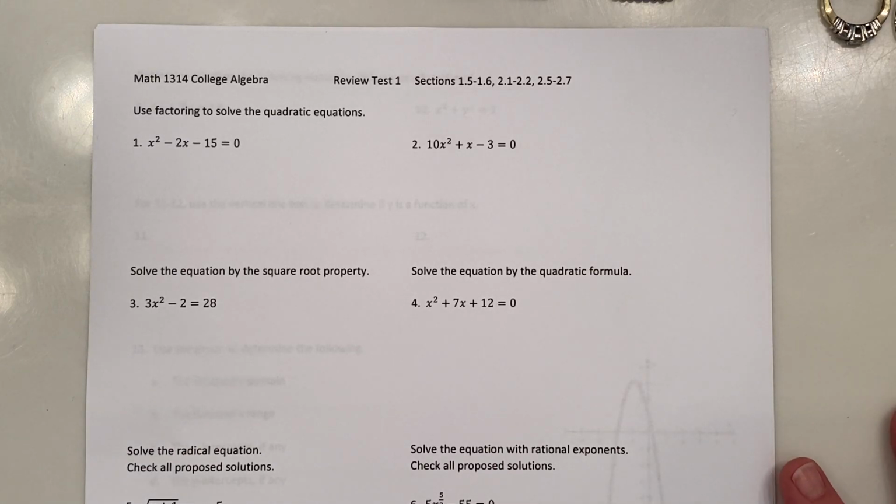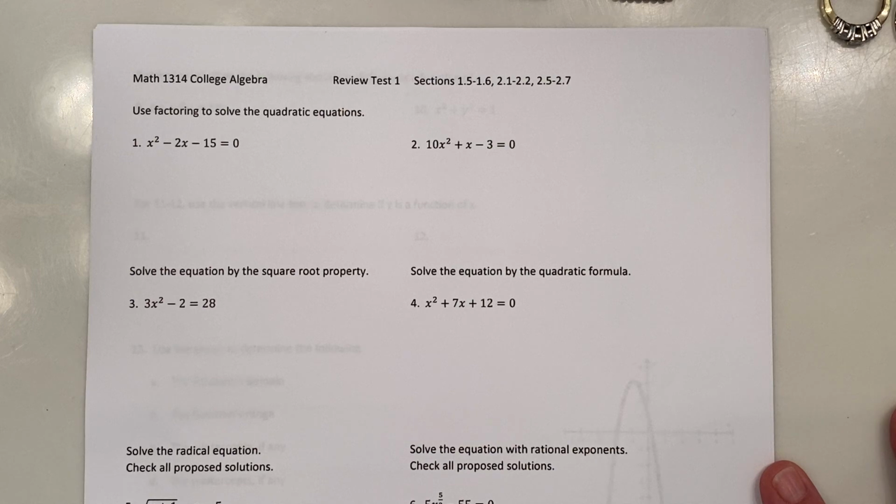So let's review for test one. I just want to say that any of you that picked up the handouts, the packet of all the worksheets for this semester, this actually isn't in your packet. It's a new one I made up, this review for test one. I just feel like it's a more reflective review for the test.